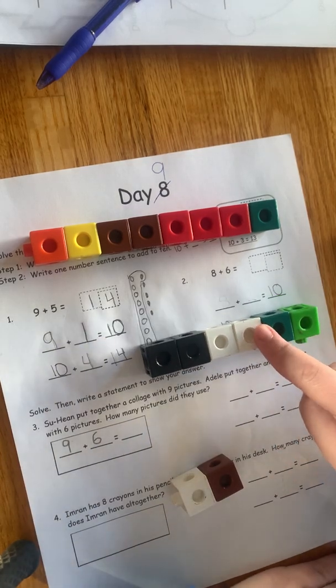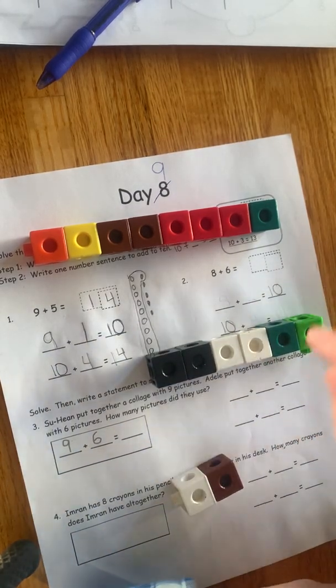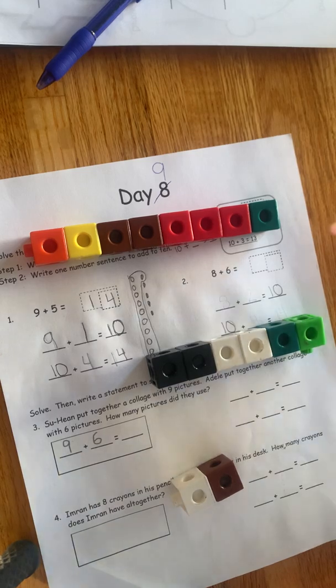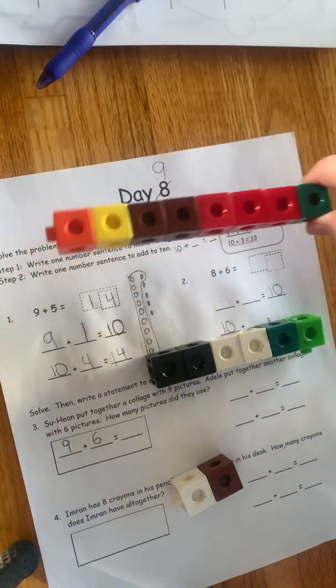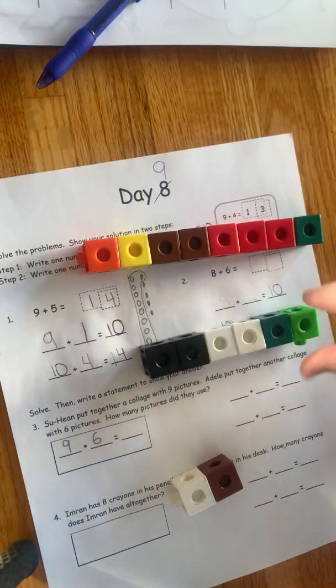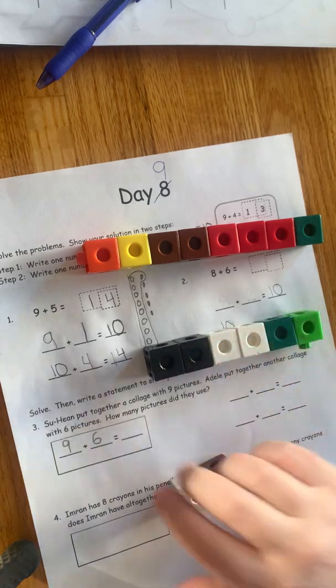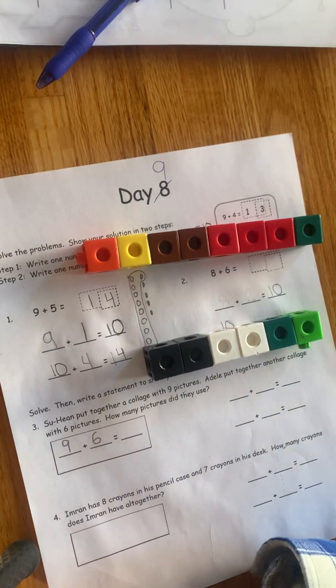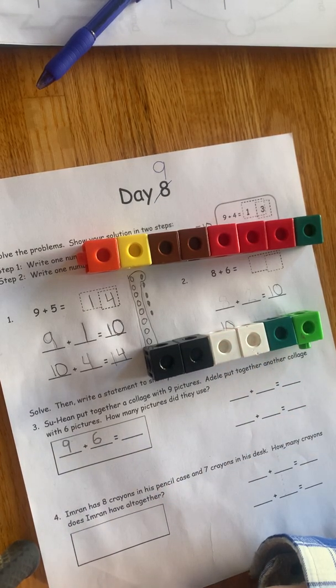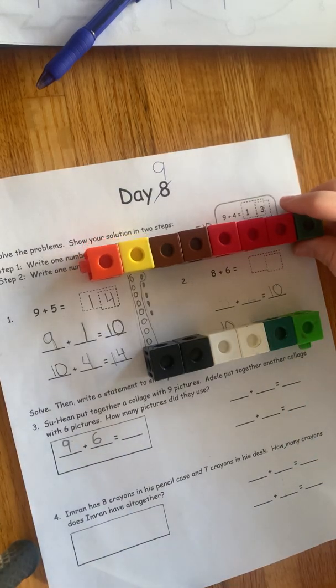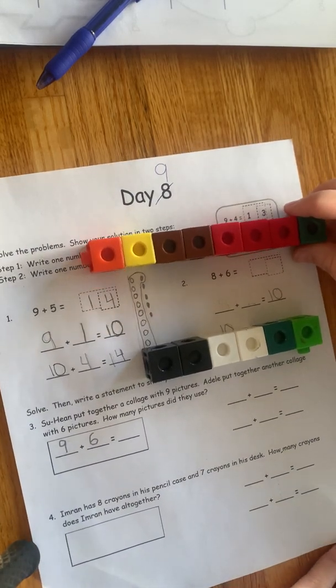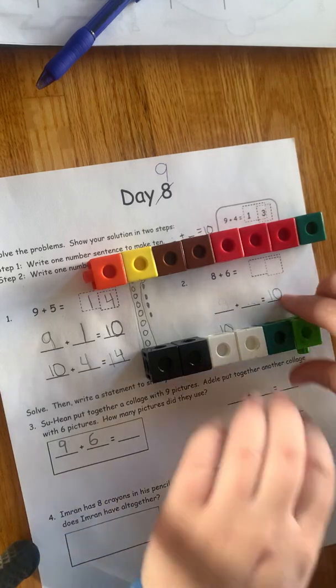So again, our first step is to make an equation that equals 10. So I'm going to use the 8 or the 6. Which one am I going to use to make 10? The 8, because it's the bigger number. So we have 8.